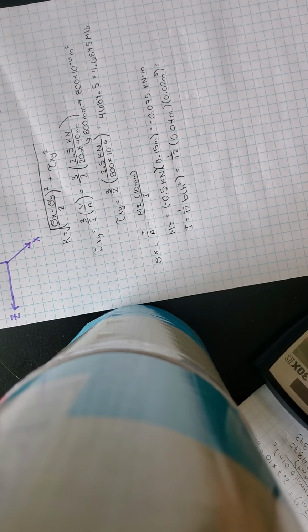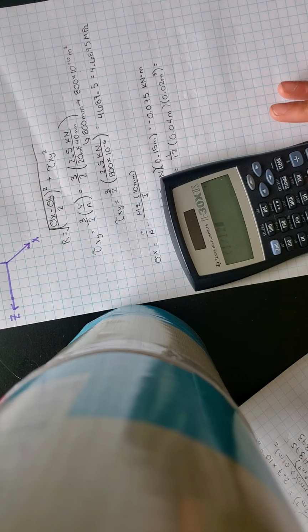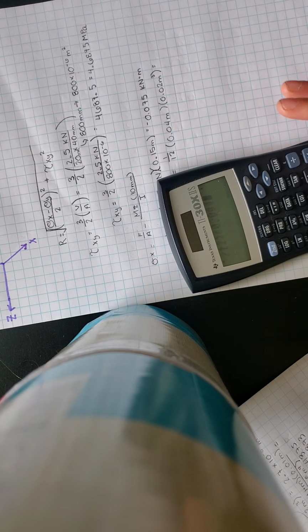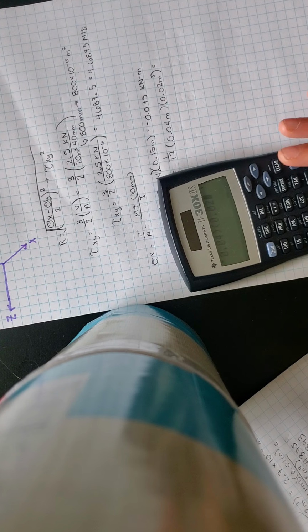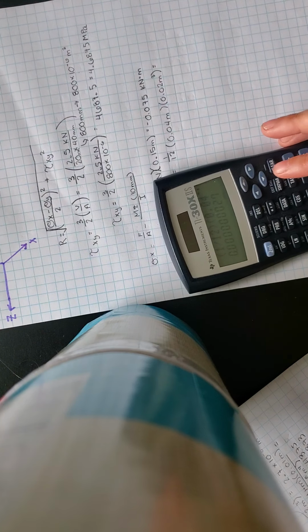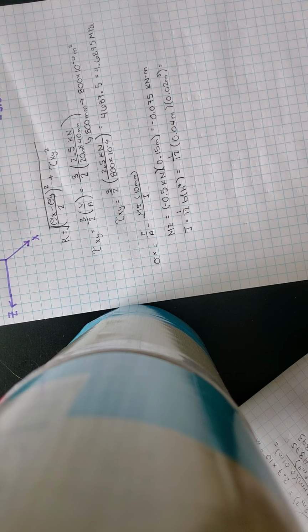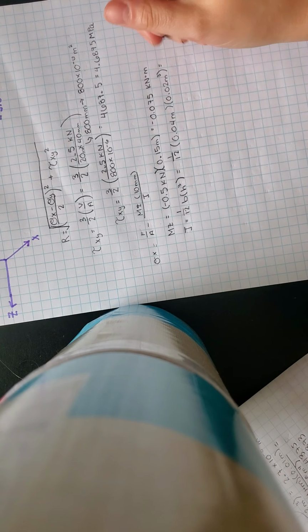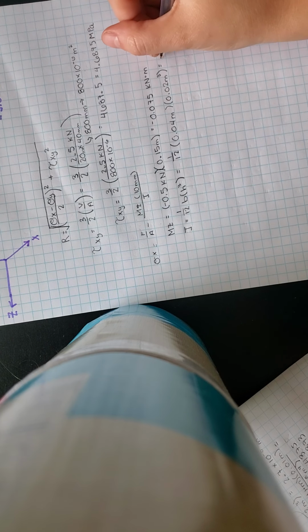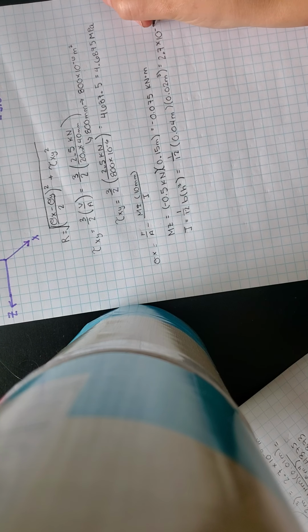Plug that in the calculator. 1/12 times 0.04 times 0.02 to the third power gives us a teeny tiny number. So let's see. Yeah, okay. That would be 2.7, had to move it over, times 10 to the negative 8, and that's going to be meters to the 4th power. It's going to be our moment of inertia.